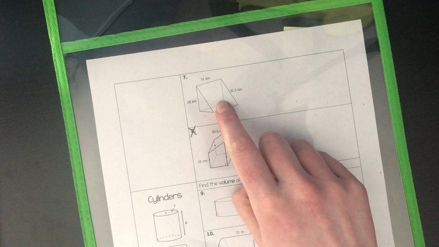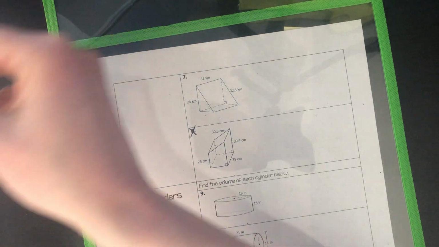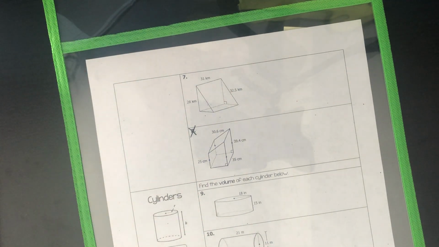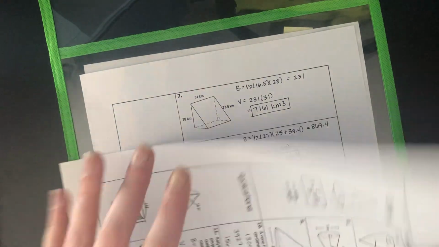Number 7, I will just let you know, notice it's going back to prisms. I copied it wrong when I was scanning. Number 7 is another scenario. So number 7, oh good grief.